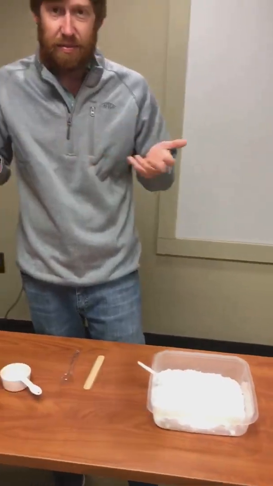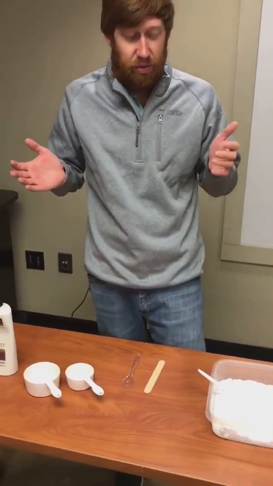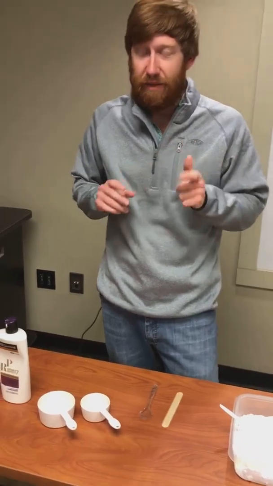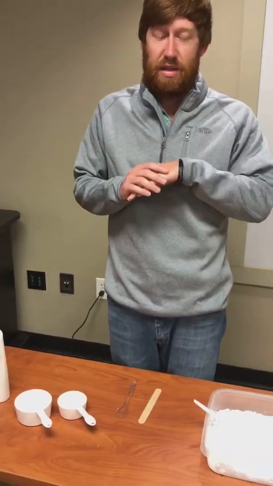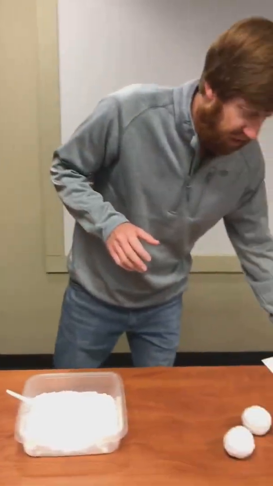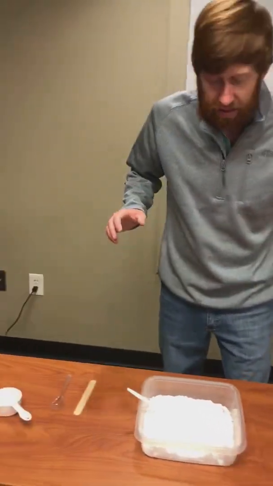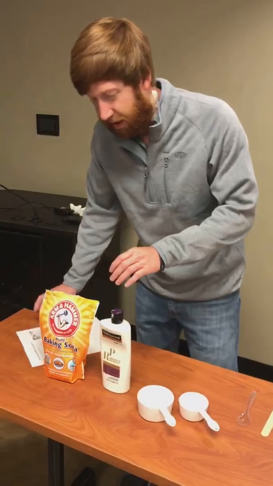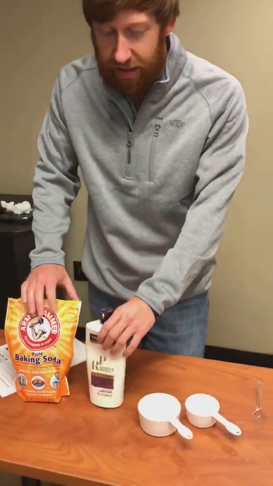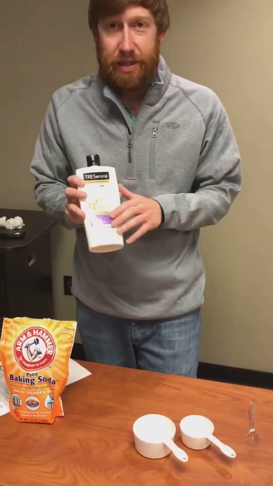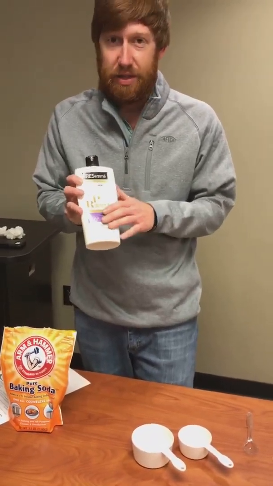I'm going to show you how to make some snow at home, but you will need a few ingredients. And you should have these at home. If you don't have as much as I do, that's okay. You can just halve the ingredients down or use a little bit less. So the big one that you're going to need is baking soda. And then you'll just need any of your mom's conditioner, so not shampoo, but conditioner.